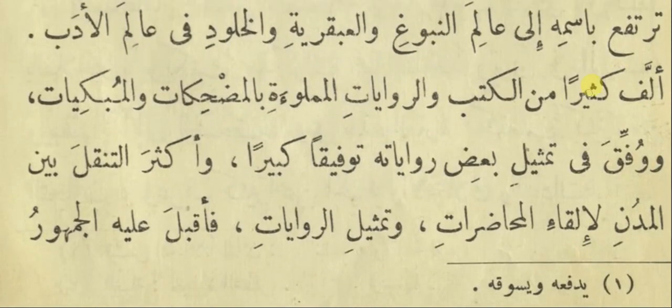He authored ألف كثيرا من الكتب والروايات المملوءة بالمضحكات والمبكيات. He authored a lot of books and novels that are filled with مضحكات, things that make you laugh, مبكيات, things that make you cry. So his books and novels were filled with these things.